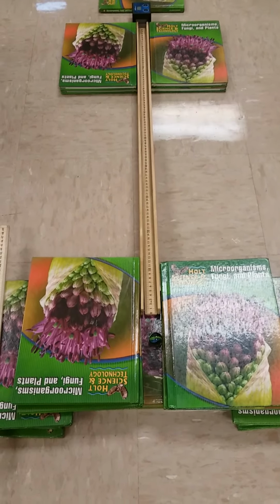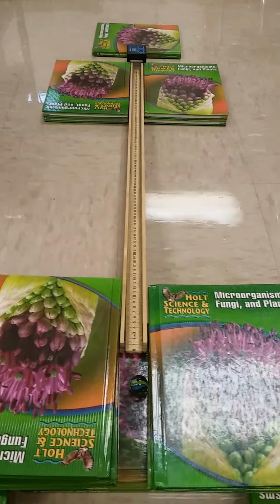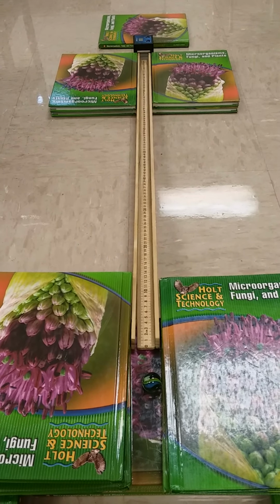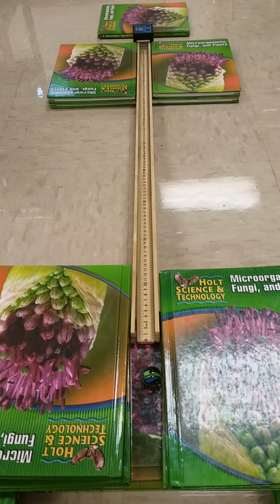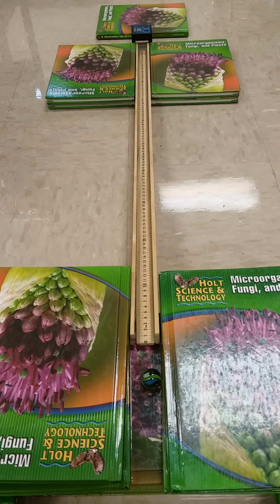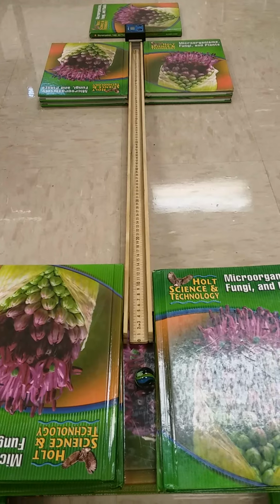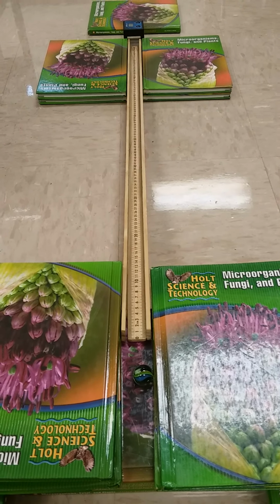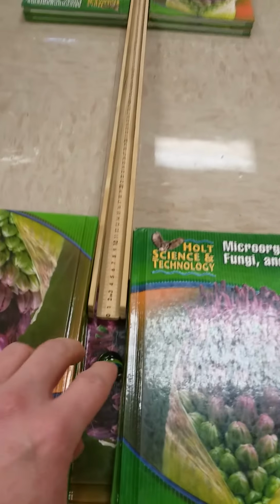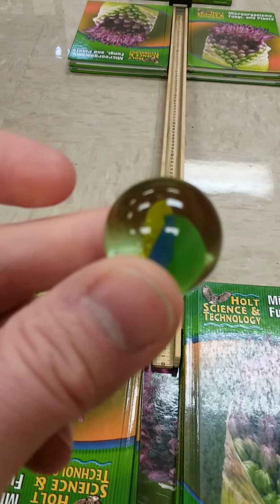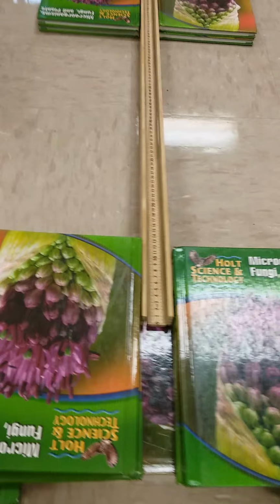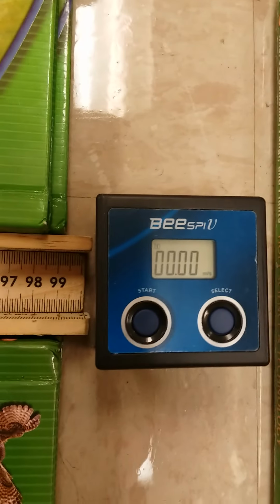Hi, this is Mr. Anderson, and today we're going to use this ramp made of meter sticks and books to determine what connection there is between potential energy, kinetic energy, and speed. Now, as you can see, there is a marble here. We're going to use this marble today as our rolling object, and at the end of our 1 meter ramp here, there is a motion detector.